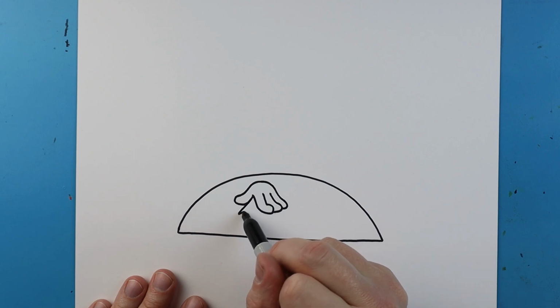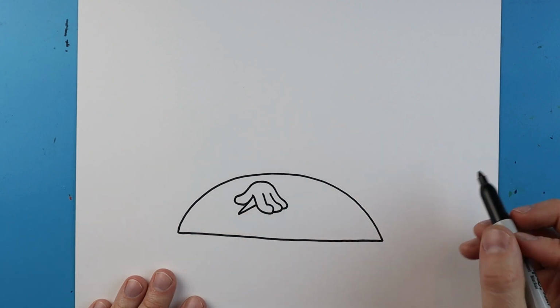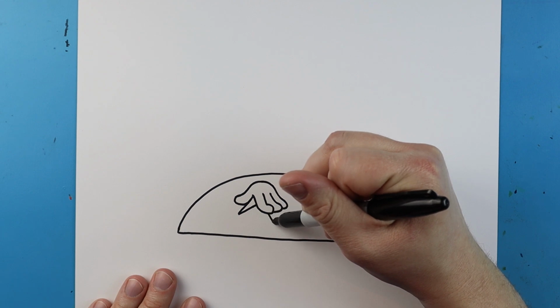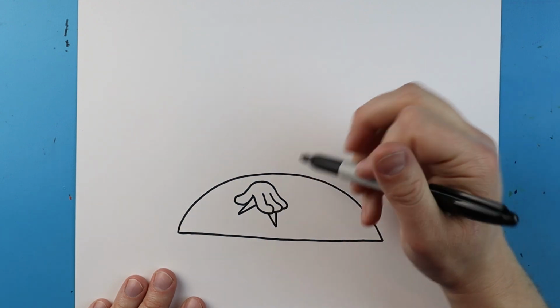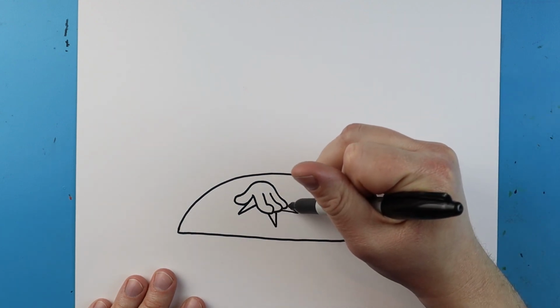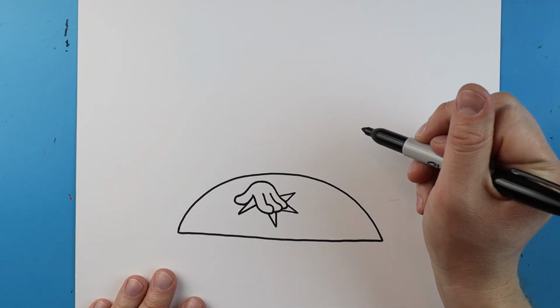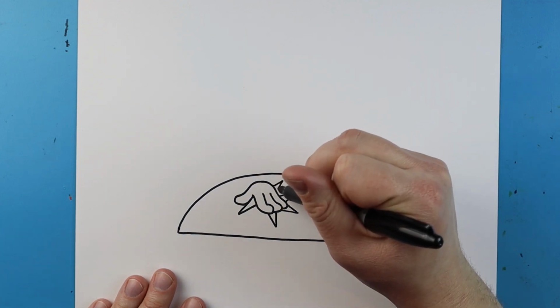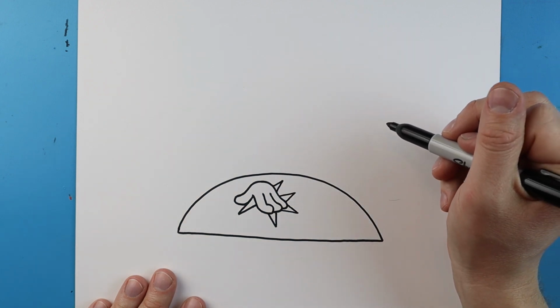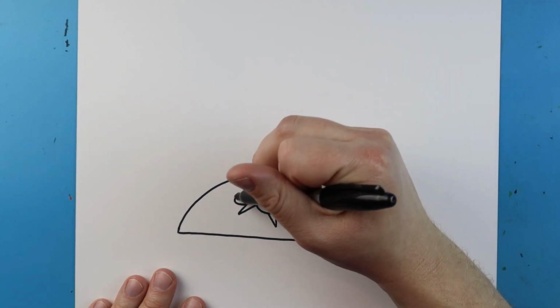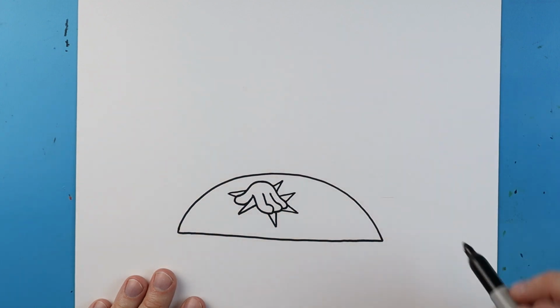I'm going to make a line that's going to go out and then come back in. One right here. One here. One right here. And another one right there for little triangles. You can also add one over here by the thumb.